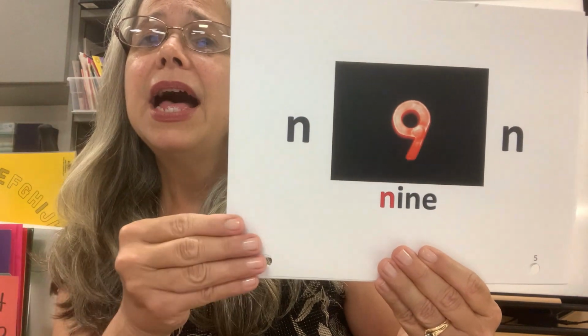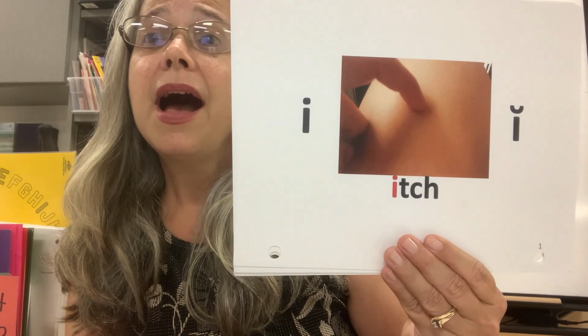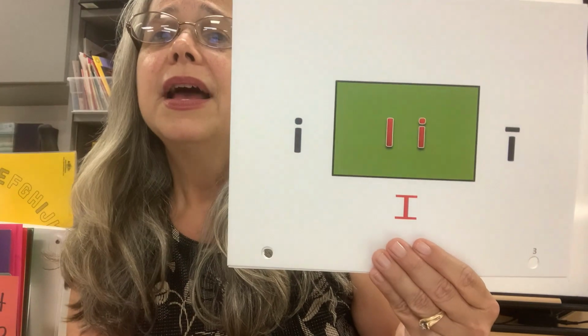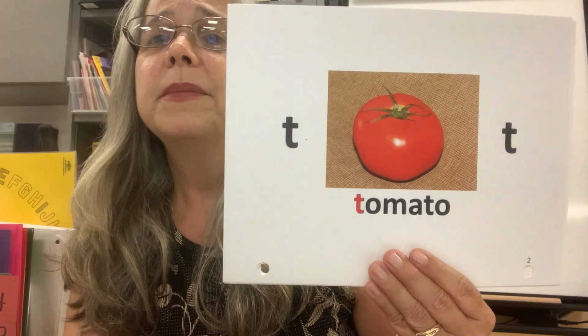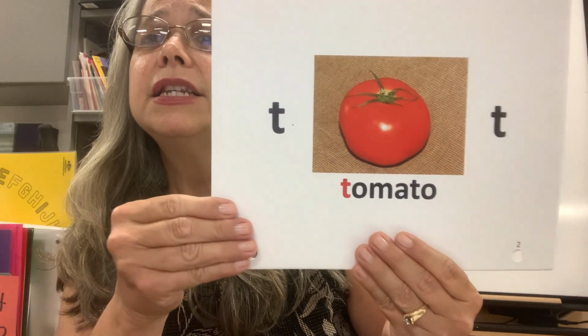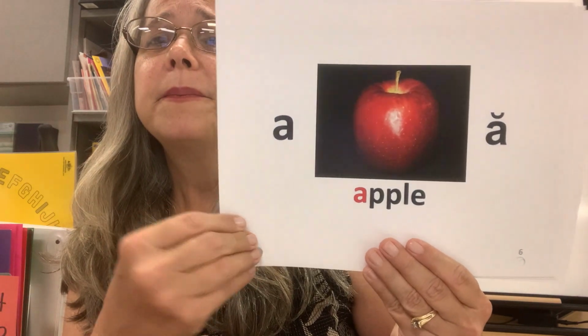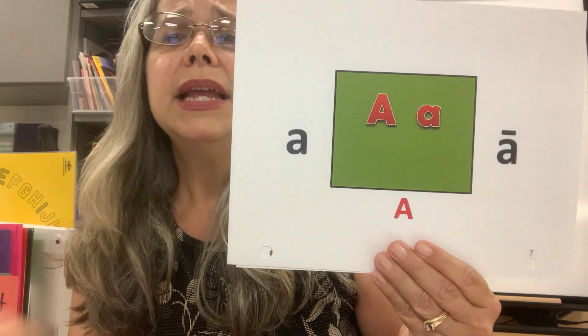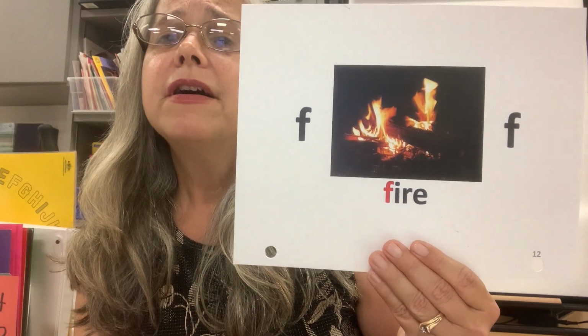N, nine, n. I, itch, i. T, tomato, t. A, apple, a. F, fire, f.